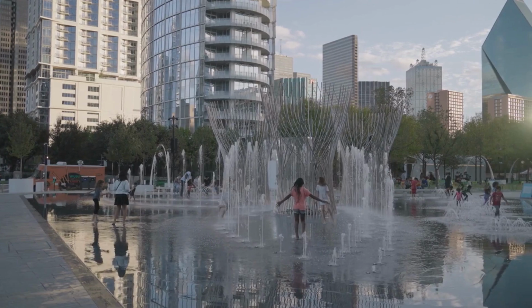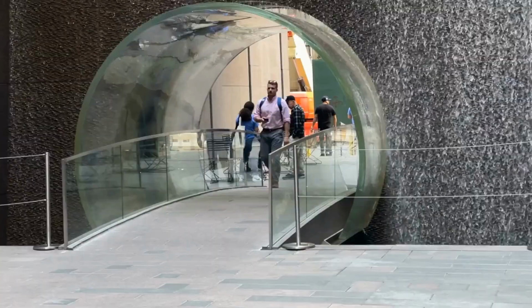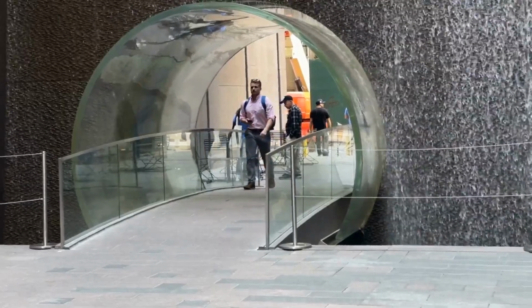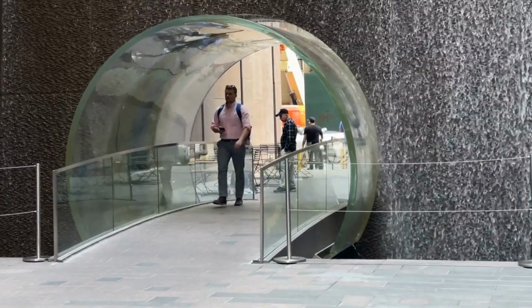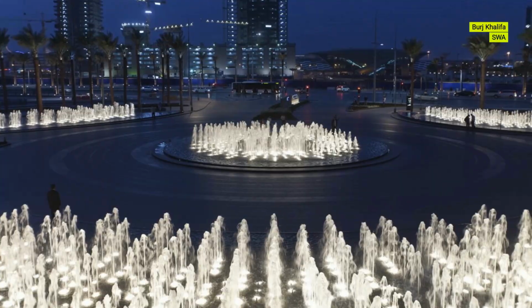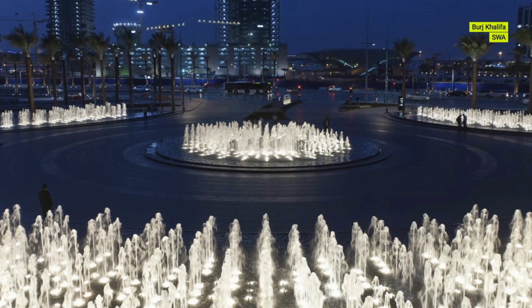One way that water features are used in landscape architecture is through the use of sound. The sound of water can create a sense of tranquility and serenity, and can also be used to mask unwanted sounds such as traffic. Another way that water features are used in landscape architecture is through the use of light.